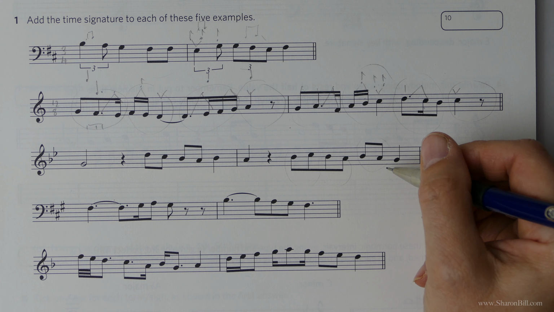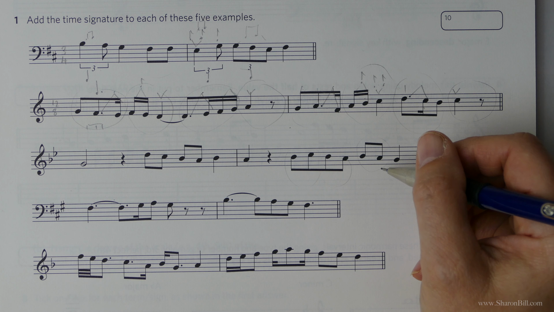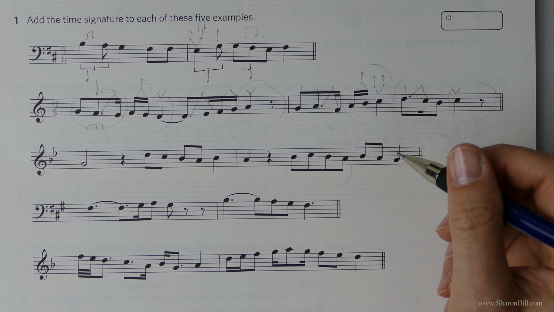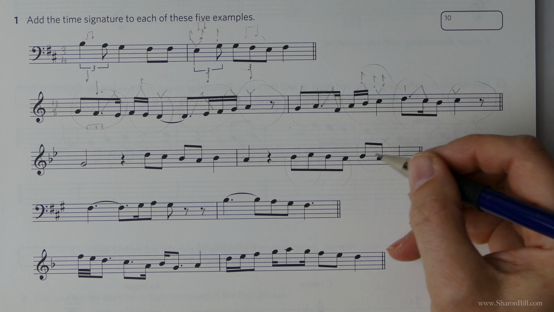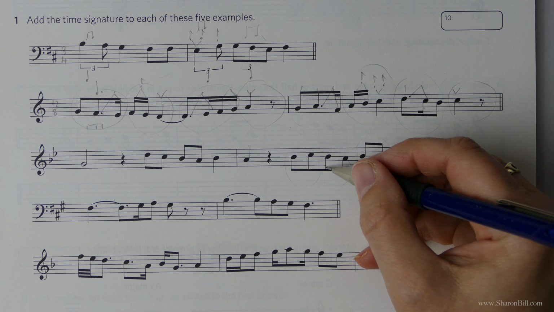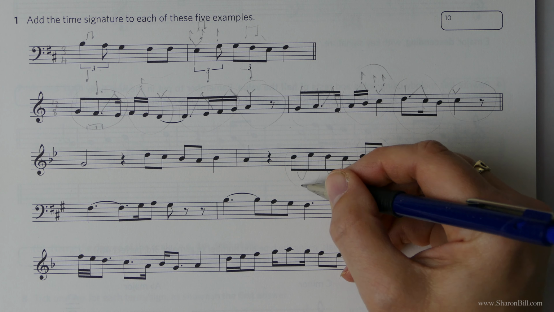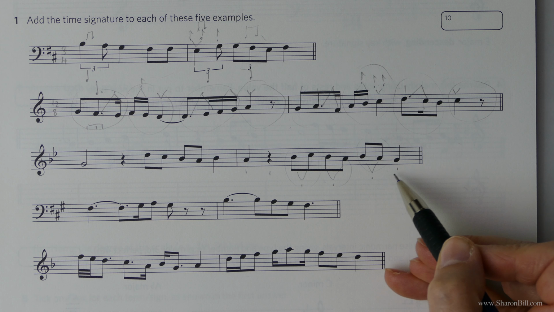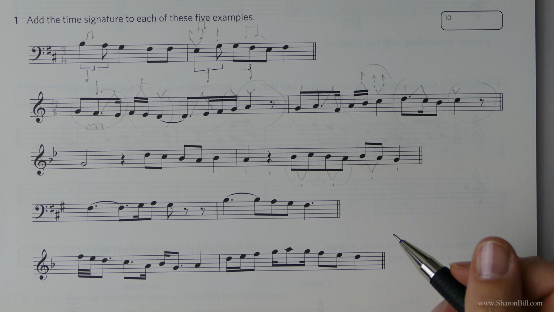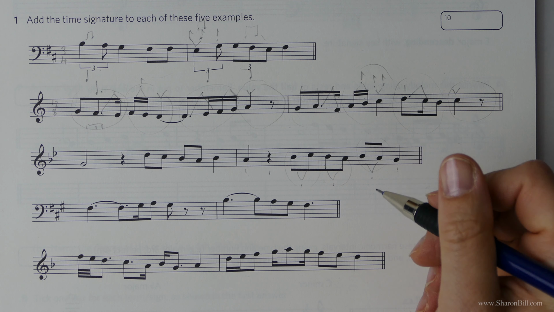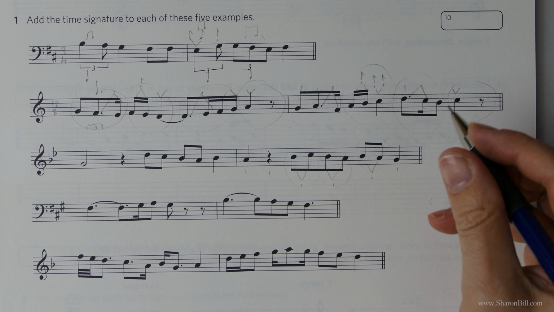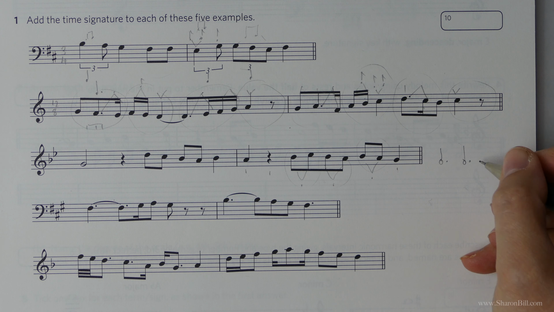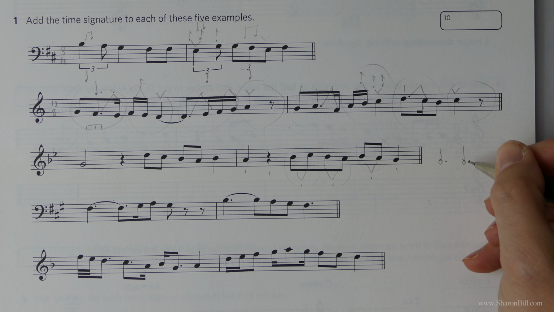and so we're in simple time. So let's first of all work out what we're in. Let's count it in crotchet beats or quarter notes to begin with. We've got 1 beat here, 1 beat here, 1 beat here, 1 beat here, 1 beat here, 1 beat here: 1, 2, 3, 4, 5, 6. However, 6/4 would not be the correct answer because 6/4 is compound time and would be grouped in 2 groups of 3 crotchet beats or quarter notes.